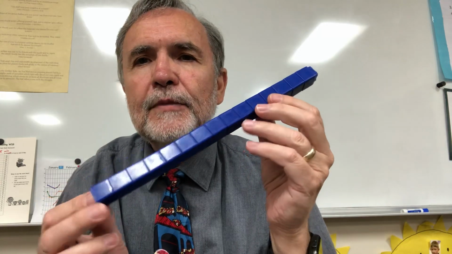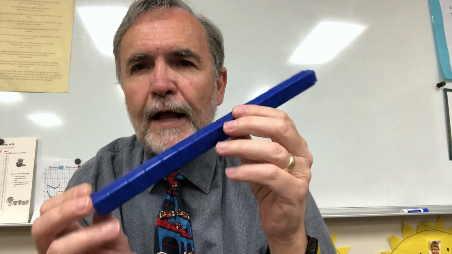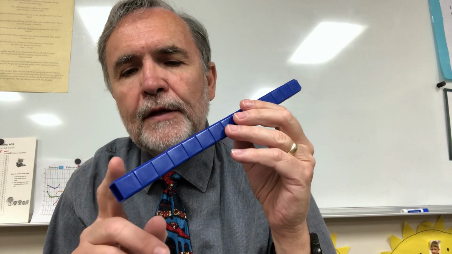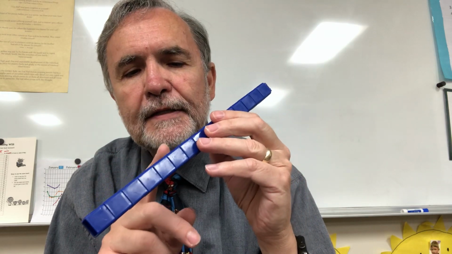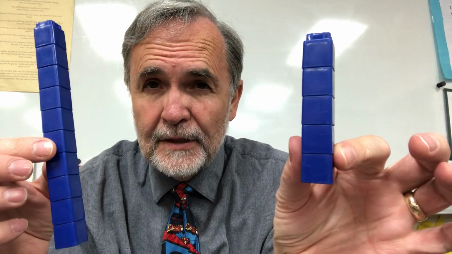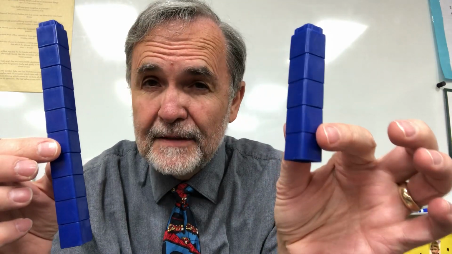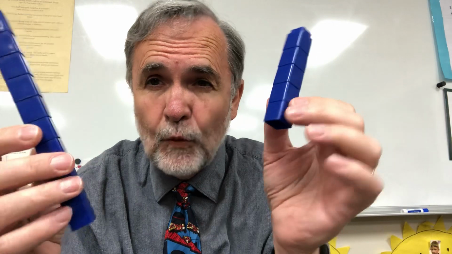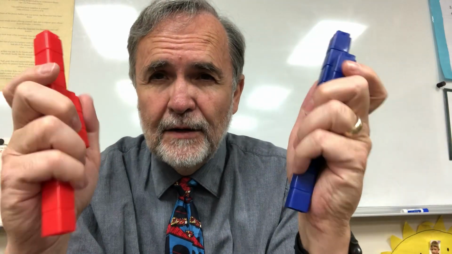Let's put those up here. And now, I've got another group. This is a long stick as well. Let's count out 10. 1, 2, 3, 4, 5, 6, 7, 8, 9, 10. Here we go. So we got 10 and how many is that? Can you count that? 5. This is 5. 10, 5, or 15. All right, so I got this group here, and I got this group here.